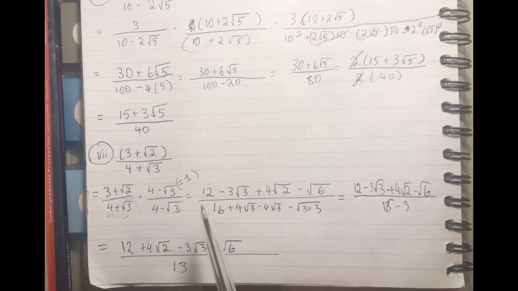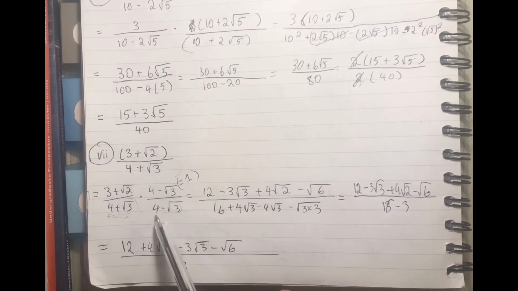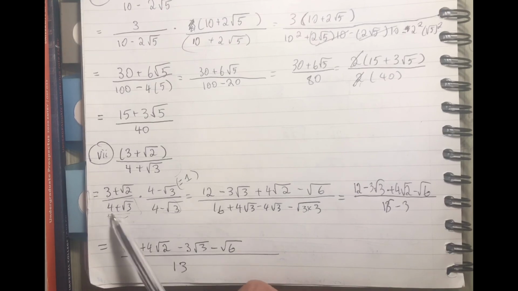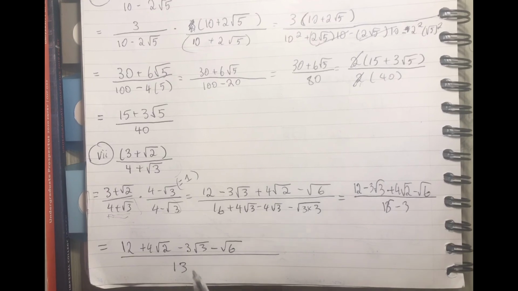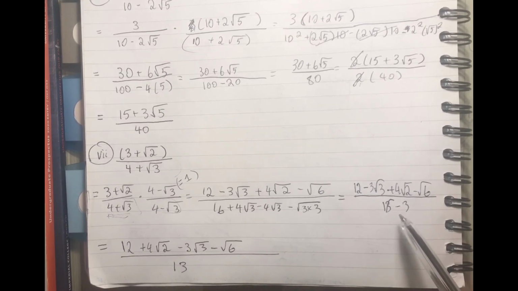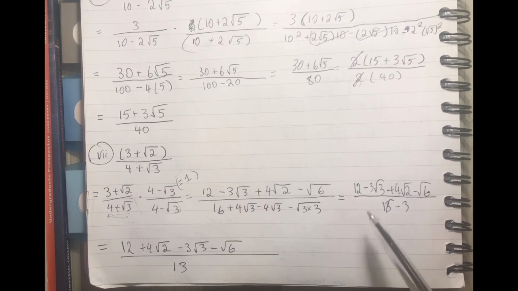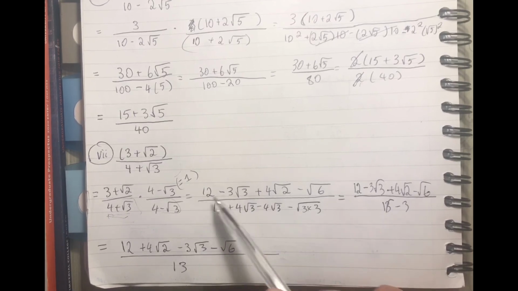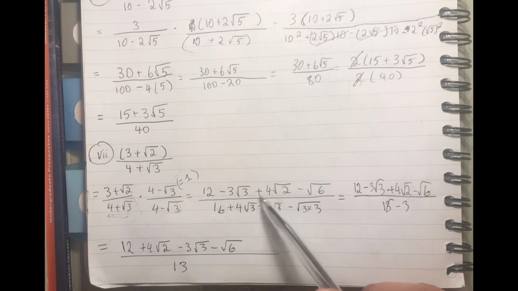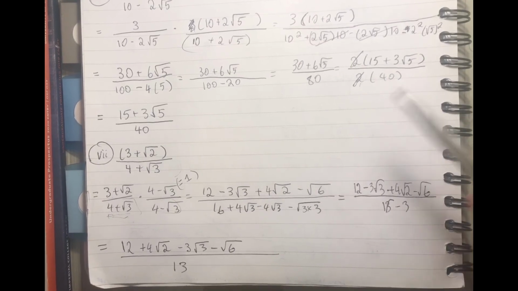For the denominator, we get 4 squared, which is 16, then 4 plus root 3, and 4 minus root 3, and we get minus 3, the root 3 squared. This simplifies to 16 minus 3 on the denominator, and on the numerator, well, nothing happens because there are no like terms, and here's where the bonus rule comes in.